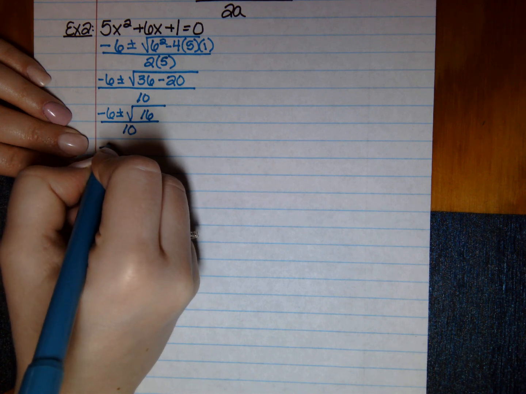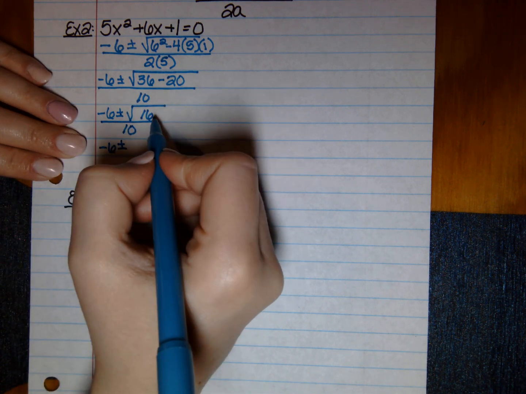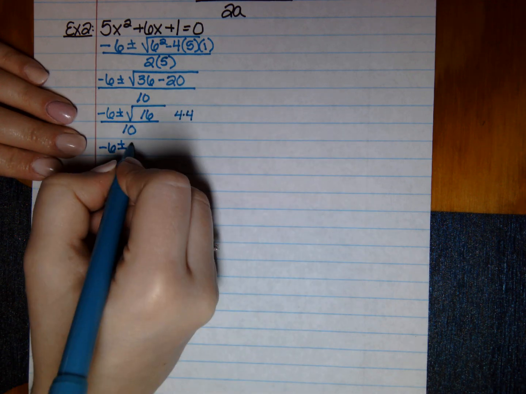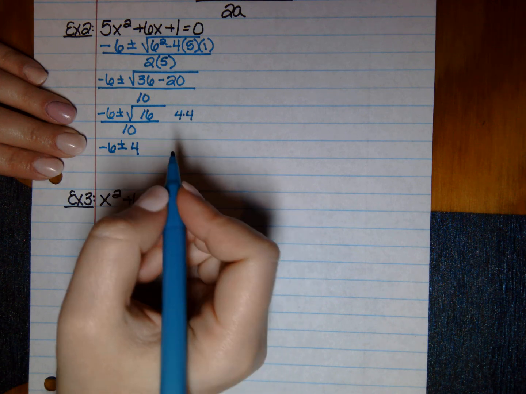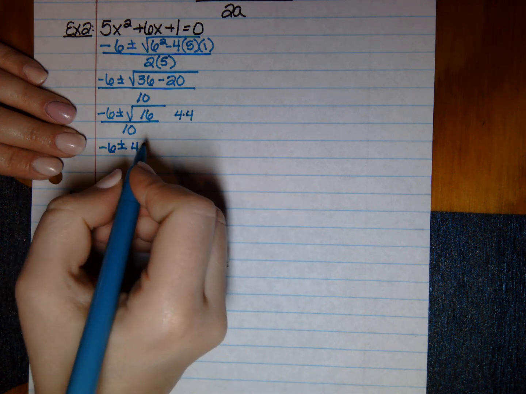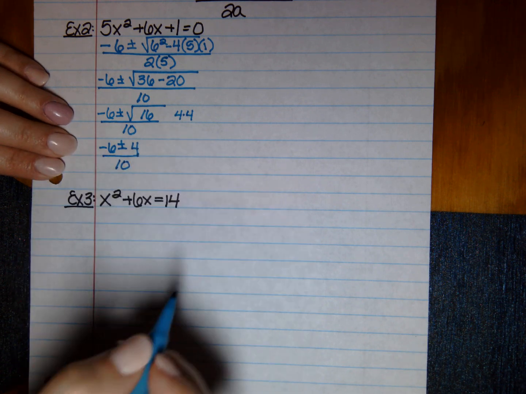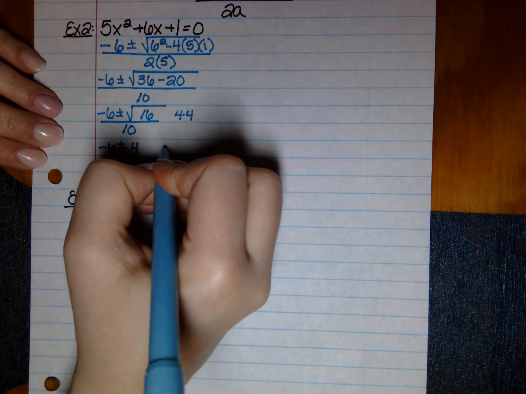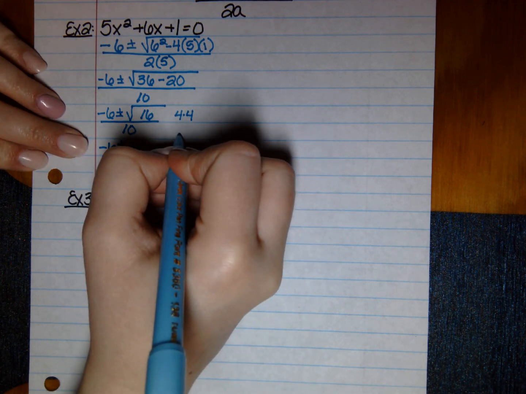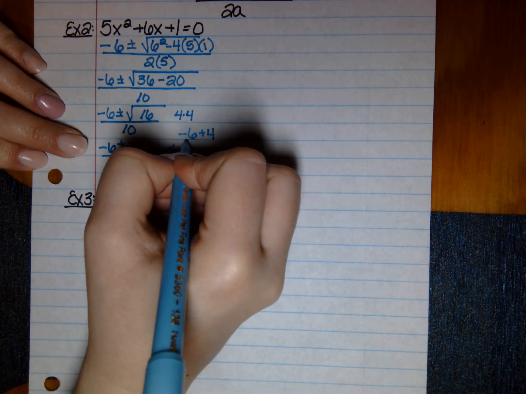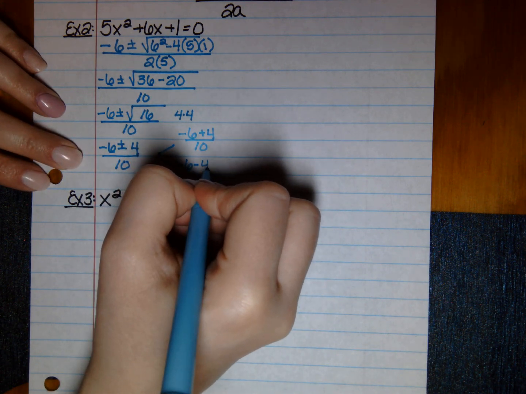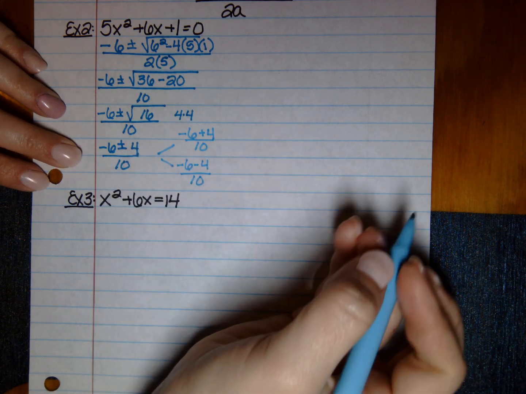So then I have negative 6 plus or minus, again, 16 is a perfect square because it's 4 times 4. So it'll be the square root, negative 6 plus or minus 4 all over 10. Once I get to this point, again, now you're going to rewrite it using two equations to solve. So my first equation is going to be negative 6 plus 4 over 10, and my second equation is going to be negative 6 minus 4 all over 10.